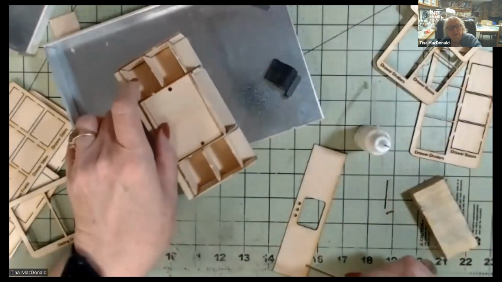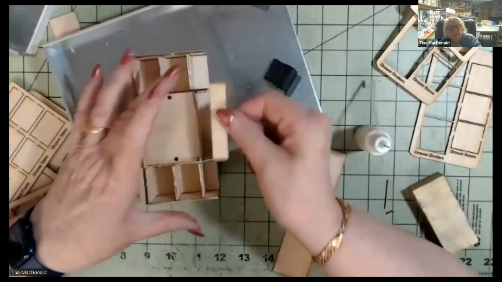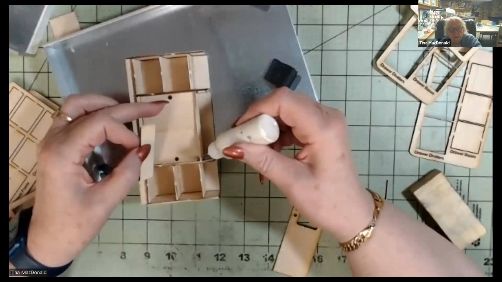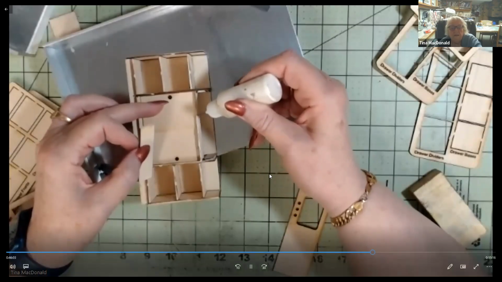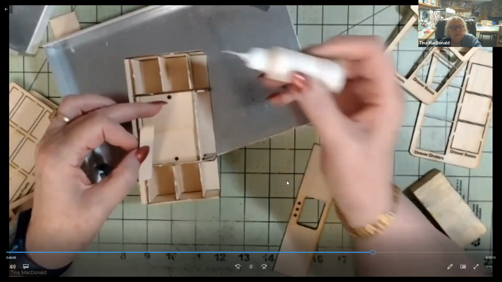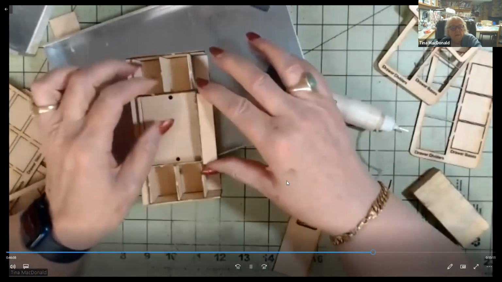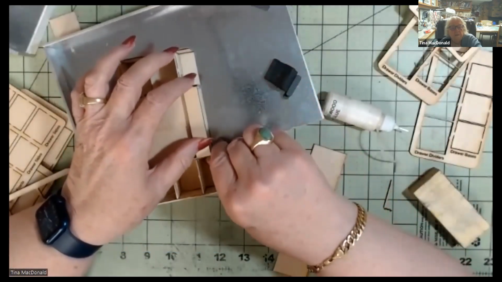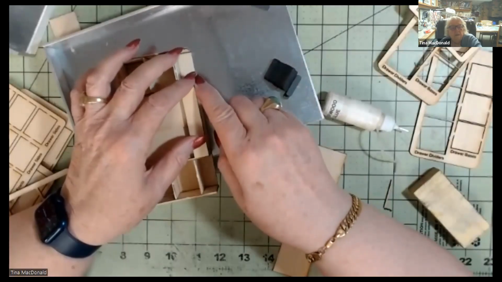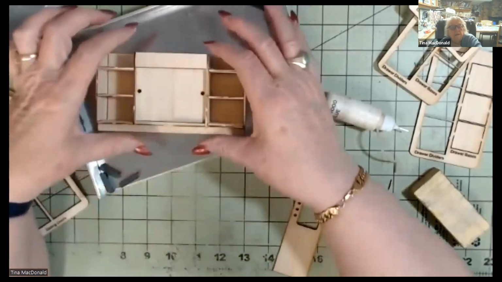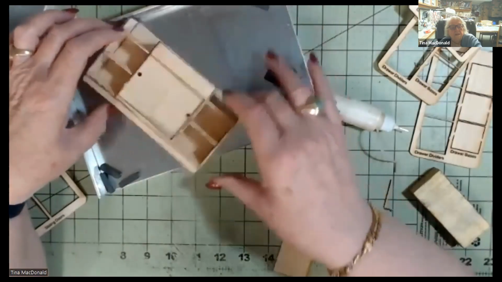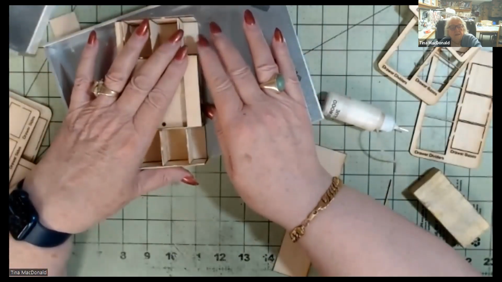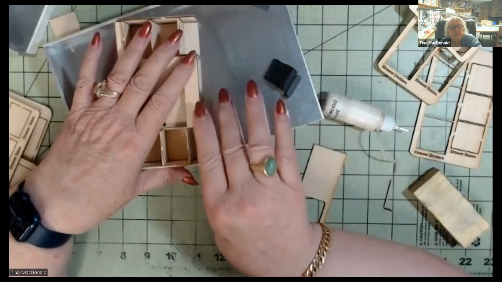So I guess we should put some glue on here and pop our sink front in place. Now it's important that this be lined up against the top, so you want your top to fit smoothly without any gaps. So make sure that is.